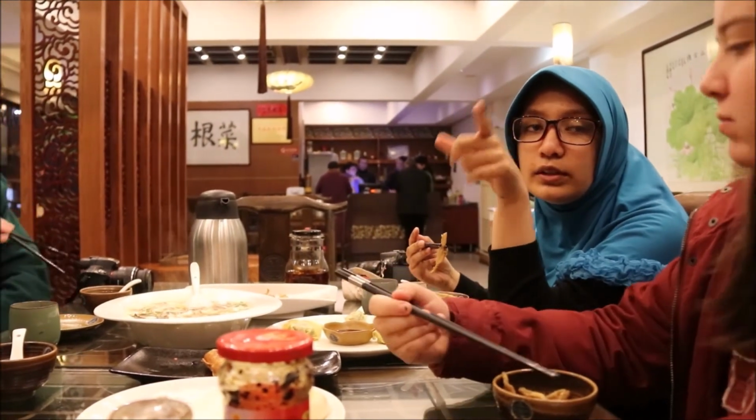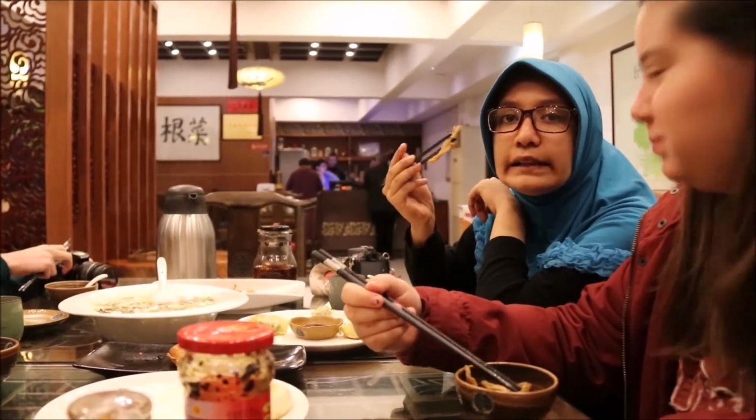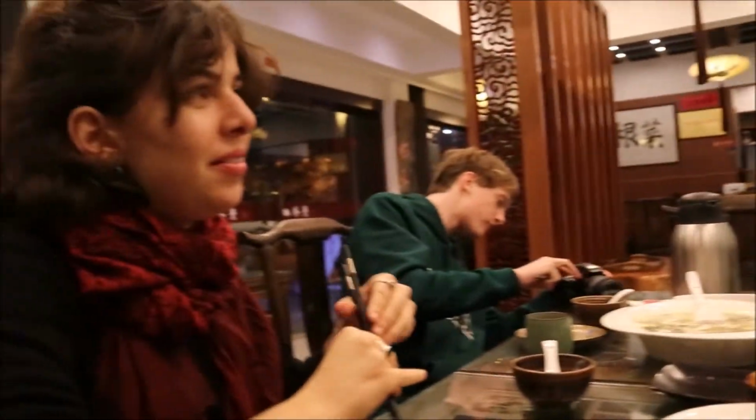Tastes like a fried mushroom. That's basically it. We need to do a redo of the mushroom. It's actually lit. It doesn't just taste like fried mushroom. It's like fried heaven.